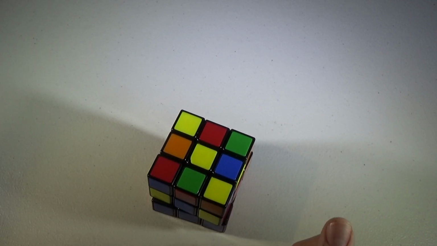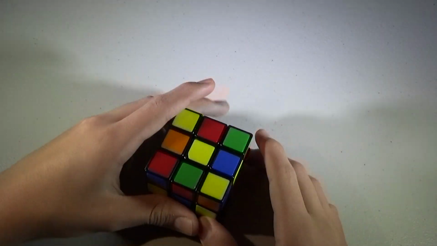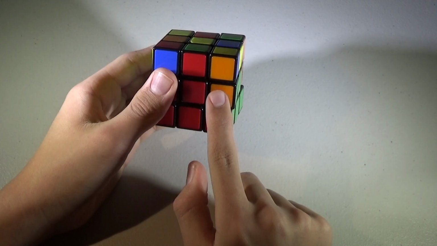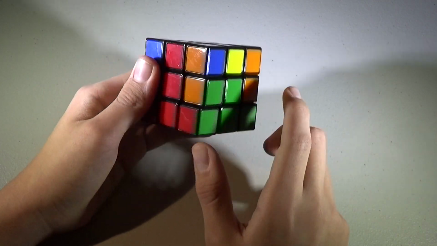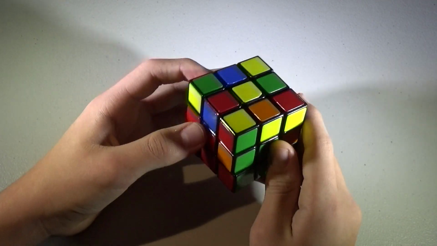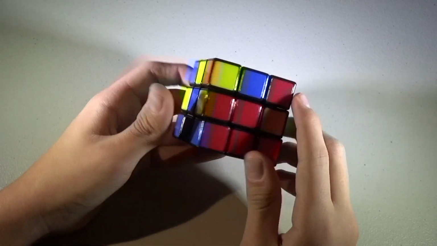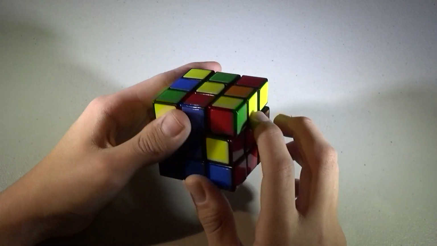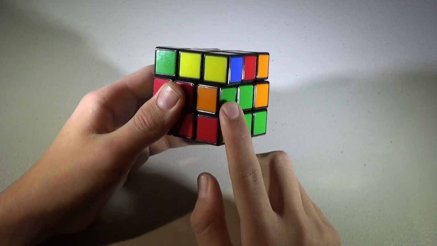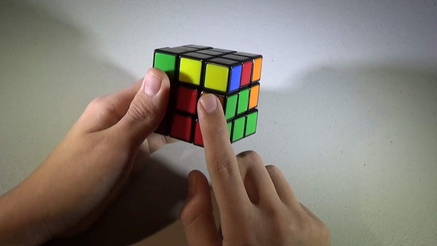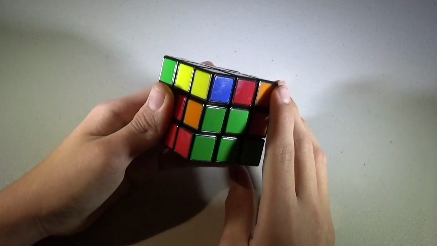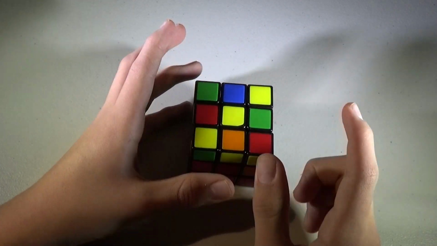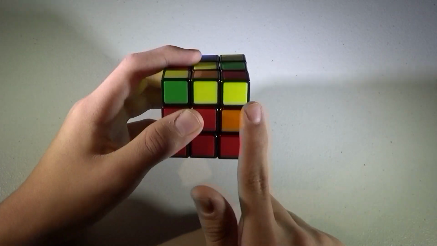So let's get started. There are three different types of cases. There's one case where the piece, the middle layer edge, needs to get inserted to the right side, so from here to here. And then there's another case where the piece has to be inserted from the left to the right, which is not here, but I'm just saying. And then finally, there are special cases like this where they're already in the slot. These are called slots, but they are not in correctly. So let's get started with the first one. This is going from the top to the right.